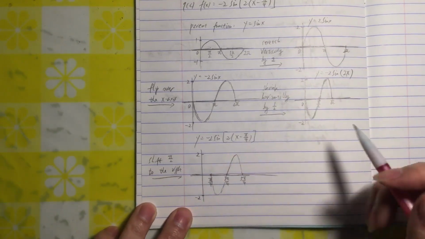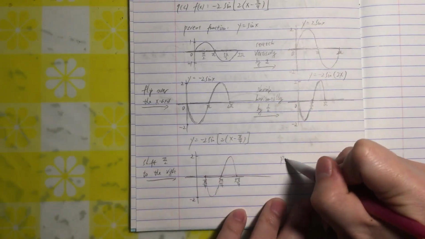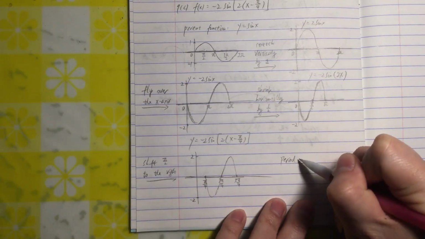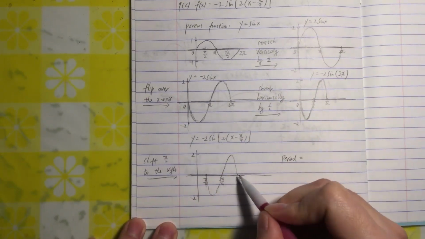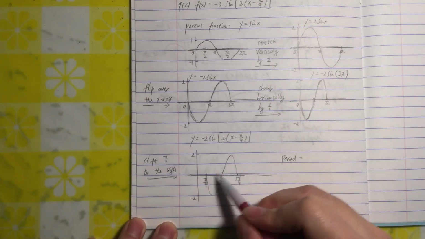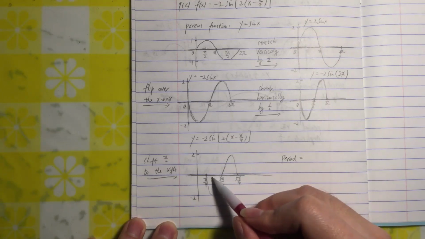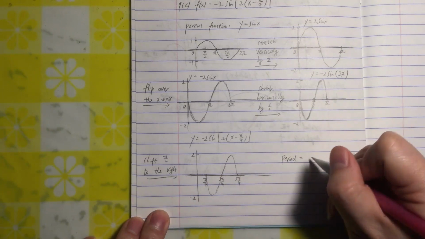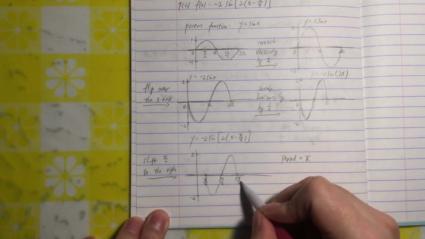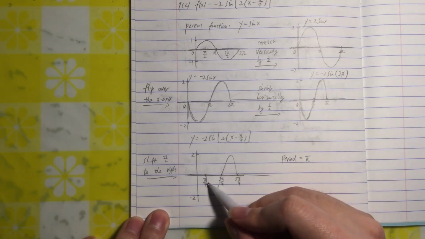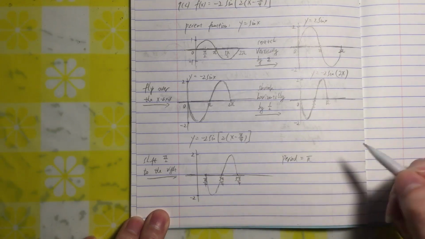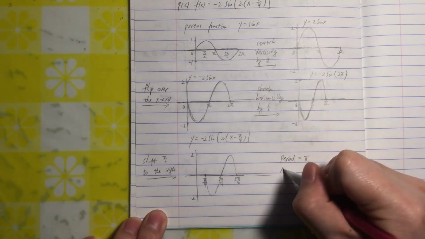That's the graph in the first period. Here you can see that the period is the distance from pi over 4 to 5 pi over 4. 5 pi over 4 minus pi over 4 is 4 pi over 4, which is pi.